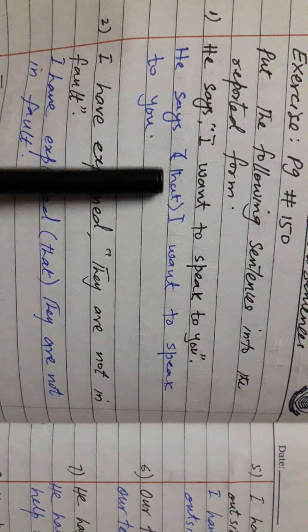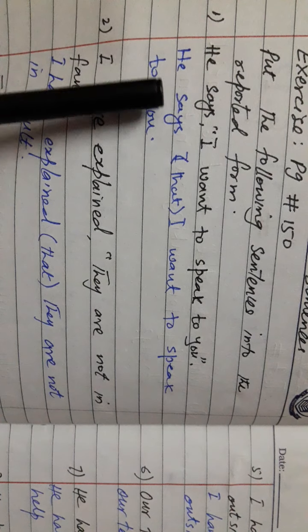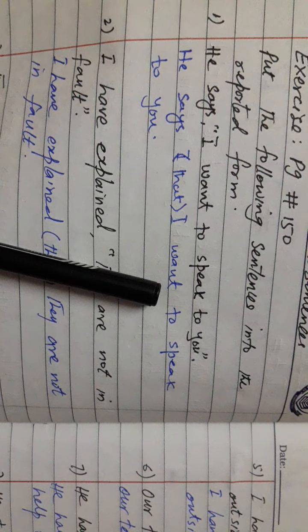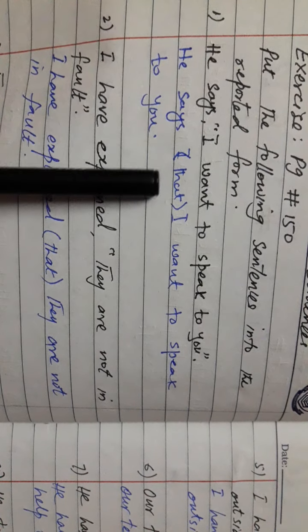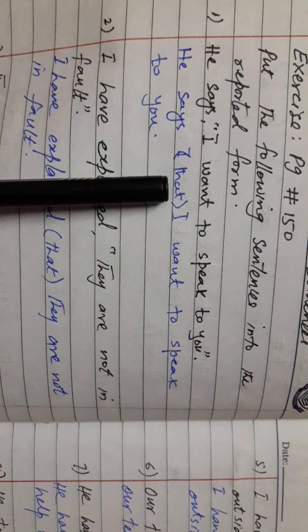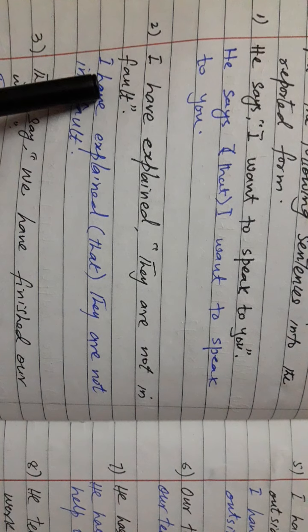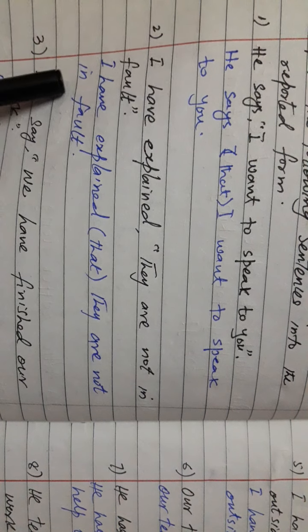He says, "I want to speak to you." As we already read, if the reporting verb is in present tense, there will be no change in the reported verb. So it will be: he says that I want to speak to you. Again, I have put that in brackets because most of the time it is omitted. I have explained they are not at fault.